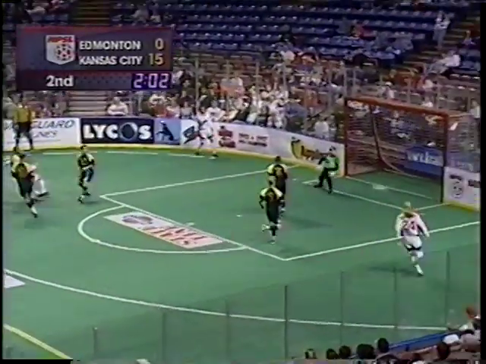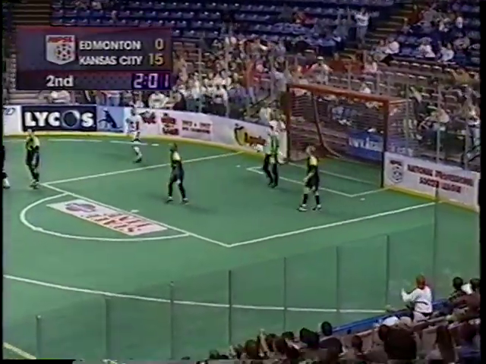Eric Wilson inside the arc. He fires a shot, and he scores. Kansas City goal.